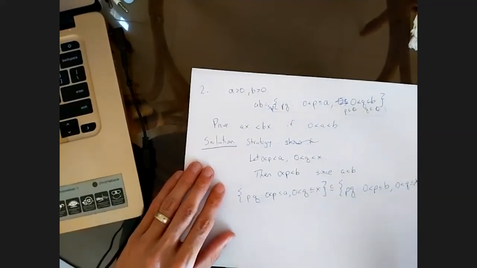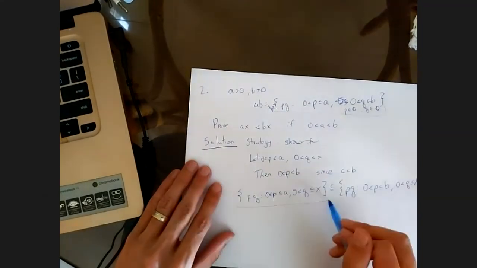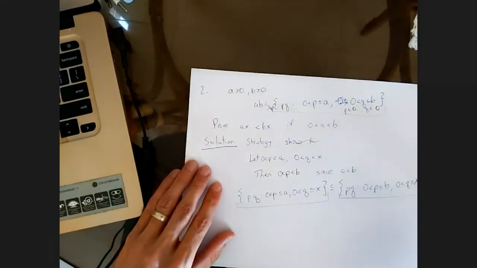Therefore the sup of this set is less than or equal to the sup of this set.